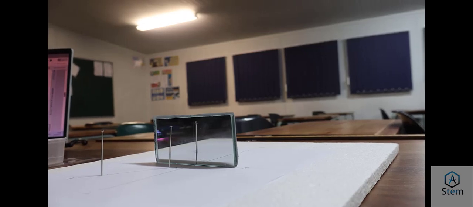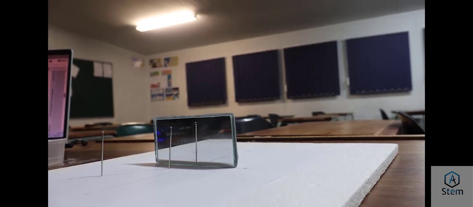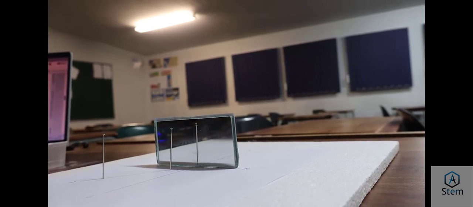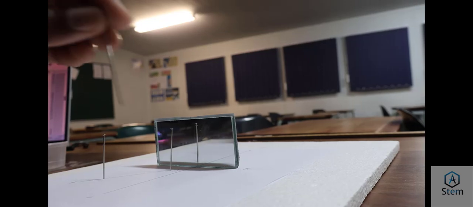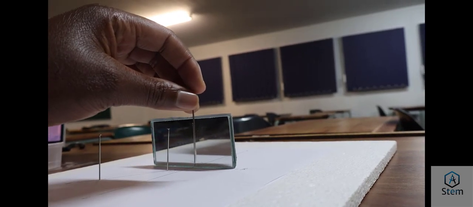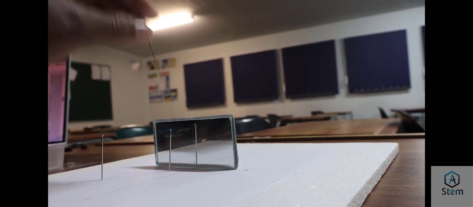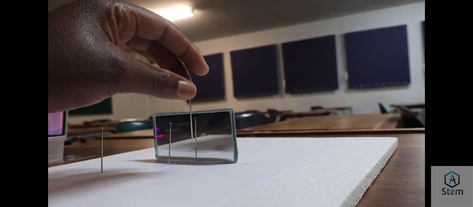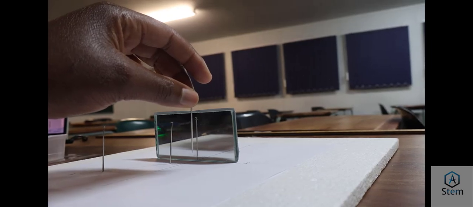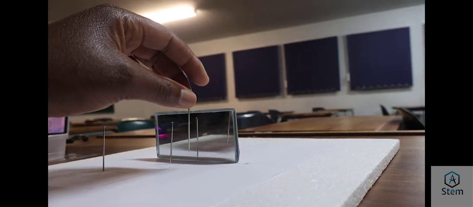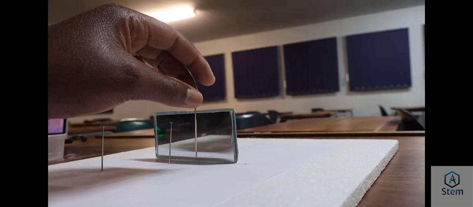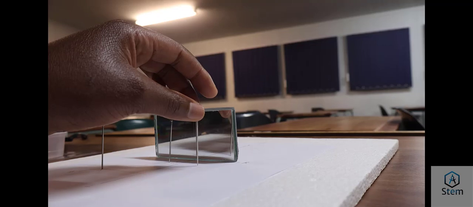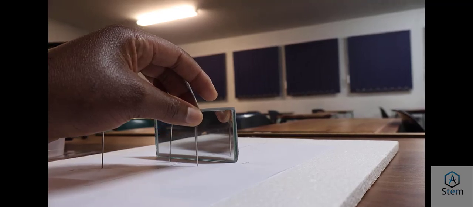Bingo. So now that the images are one behind the other, we want to put the third pin so that it is blocking those two images over there. So far I'm not blocking, I am blocking, I'm not blocking, I am blocking. So this is what you want to do, and carefully insert your pin.